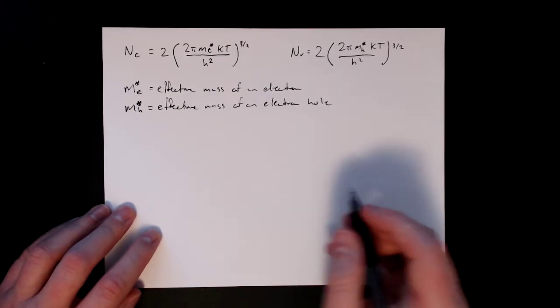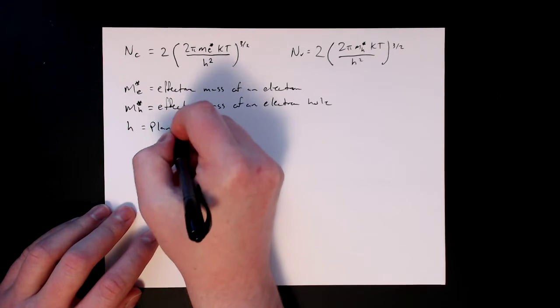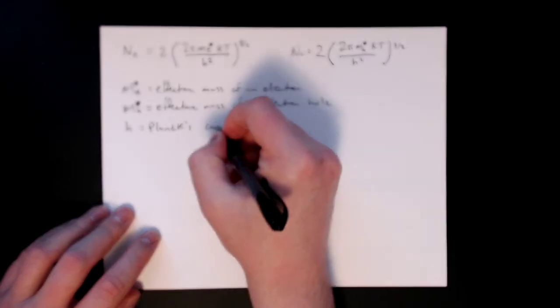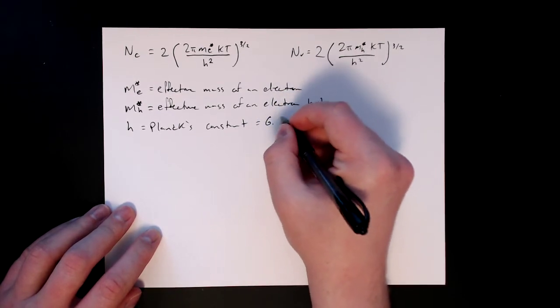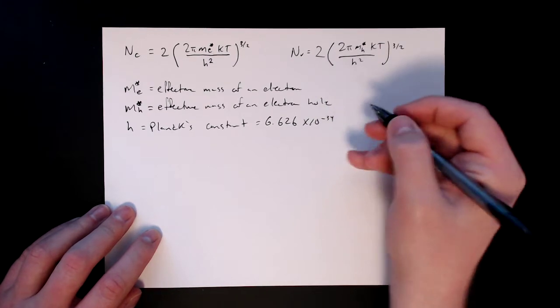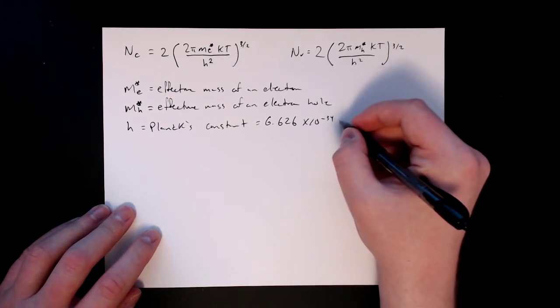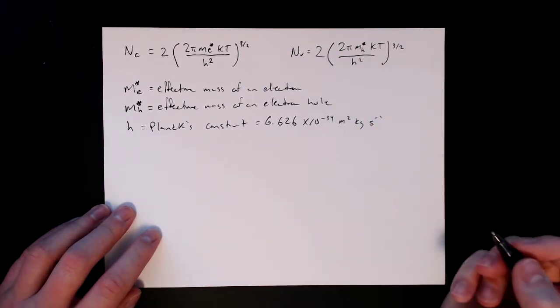We also have Planck's constant, h, which is 6.626 times 10 to the minus 34, with units of meters squared kilogram per second.